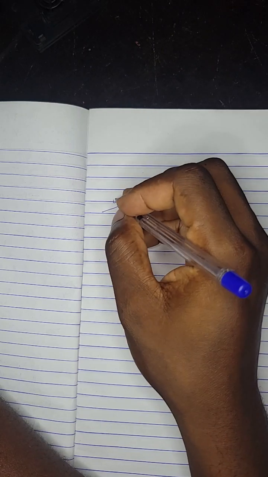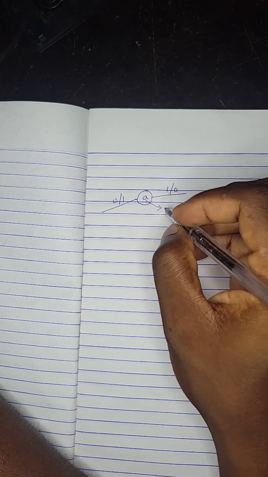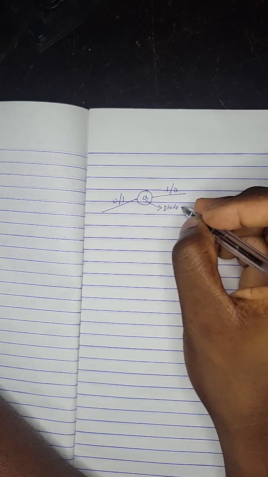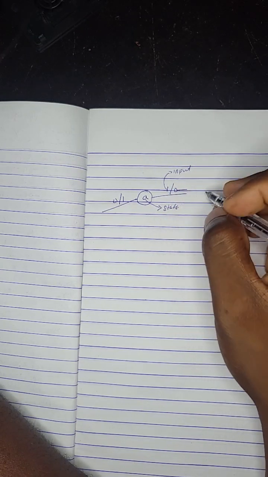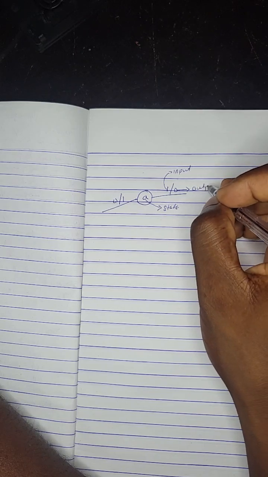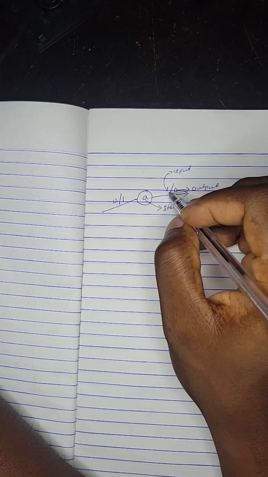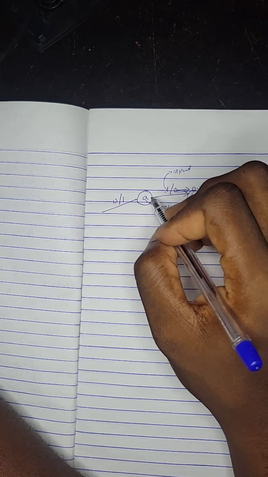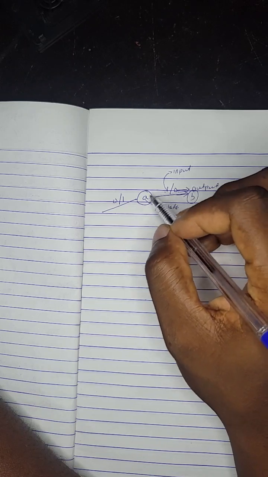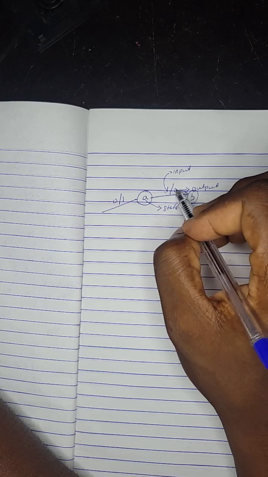we have 1 over 0, 0 over 1. What this means is that the one inside the circle is our state, this one here is our input, and this one here is our output. This line indicates that when our input is 1, the output is 0, and the next state is, let's say, B. So when we are at state A and the input is 1, the next state is B and the output is 0.